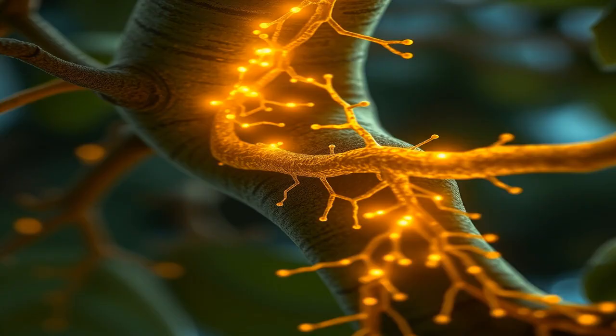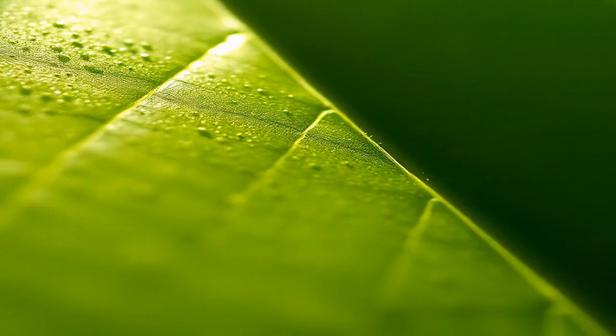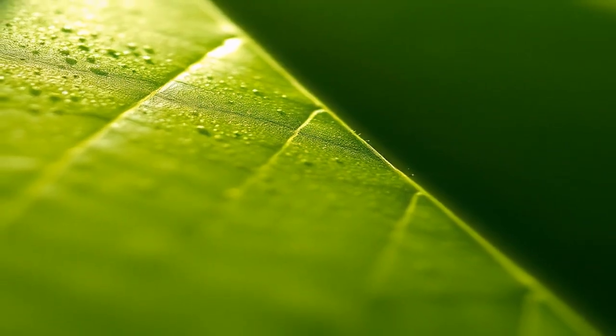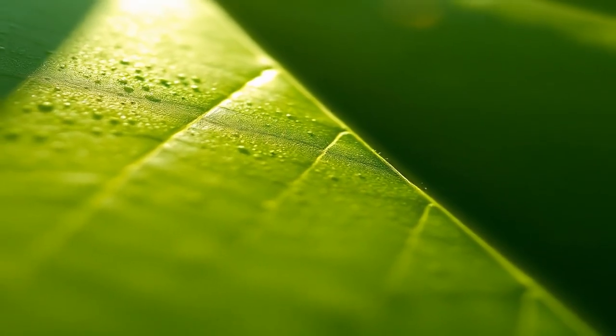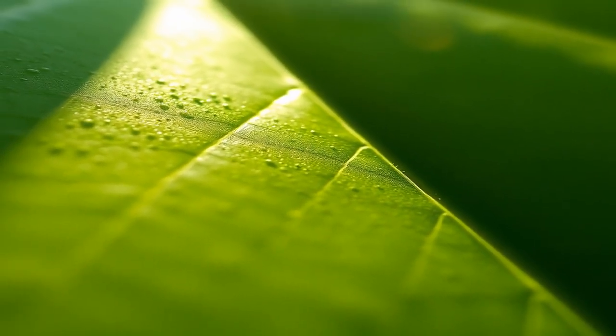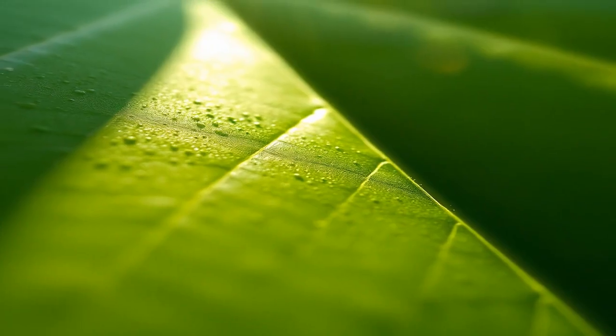Complementing this flow is the phloem, which works in reverse. It distributes the energy-rich sugars produced in the leaves back down to the rest of the tree's growing tissues. This internal movement of nutrients is paired with an external exchange, as trees breathe by taking in carbon dioxide and releasing oxygen into the surrounding atmosphere.